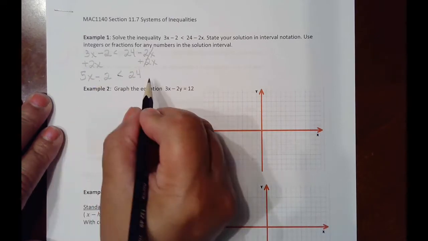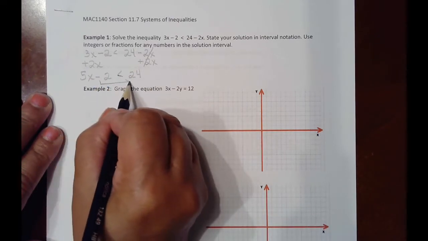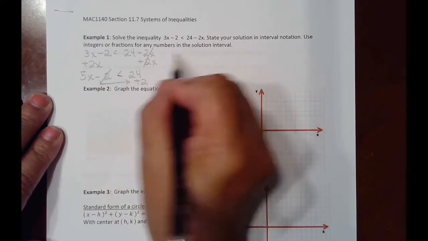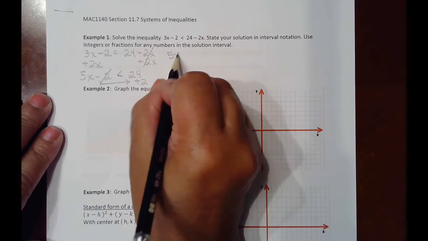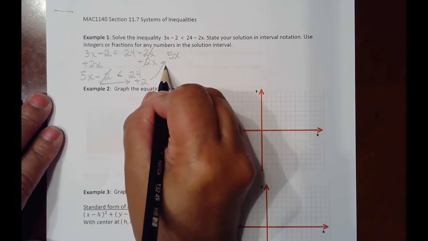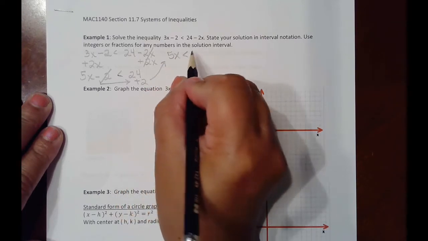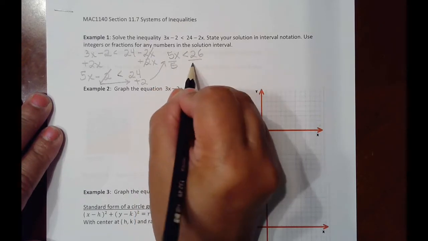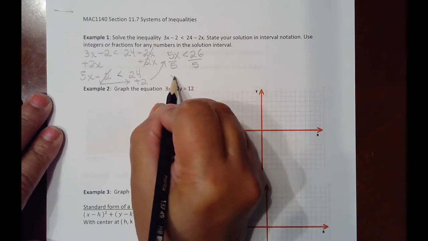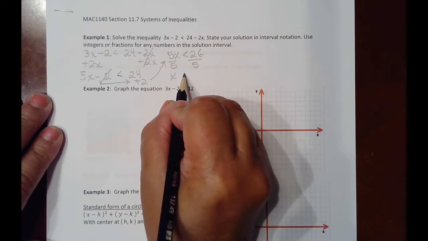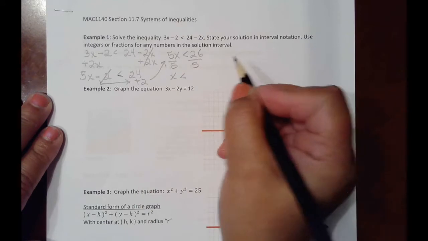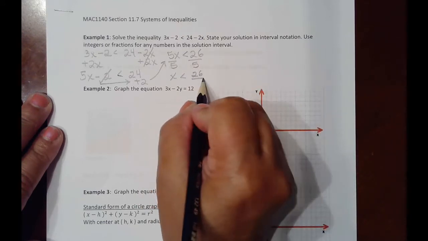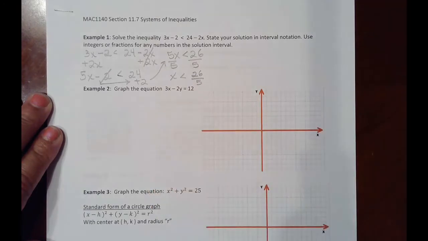I'm going to bring this negative 2 to the other side, which means I'm adding 2 to both sides. It would be gone on this side, leaving you with just 5x is less than 26. Okay, divided by 5, divided by 5, and my solution set, or my solution interval, rather, is all numbers less than 26 over 5.